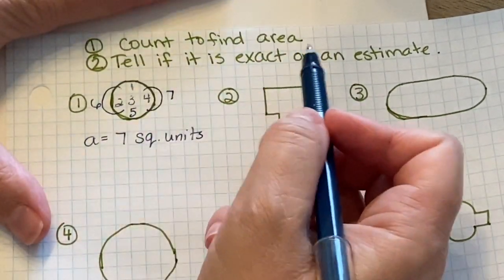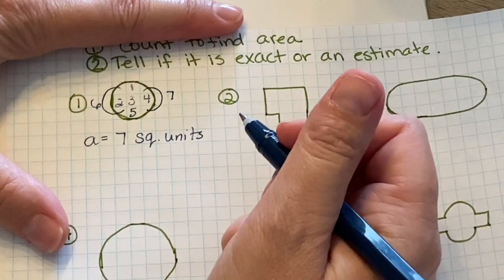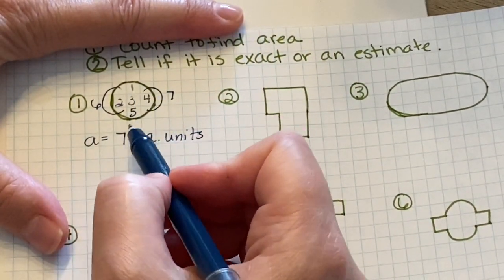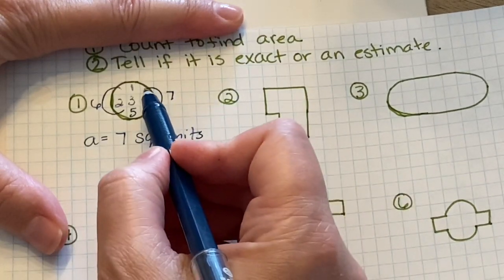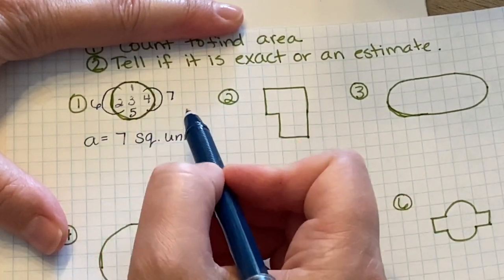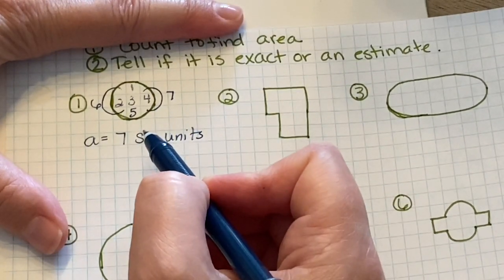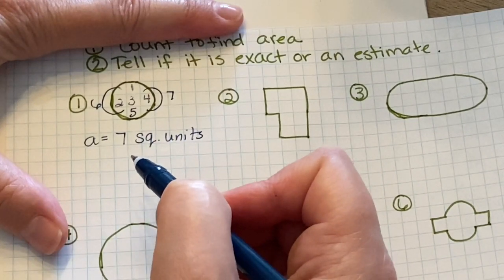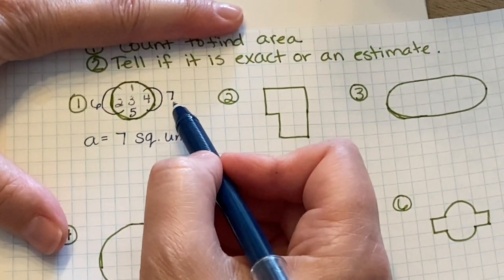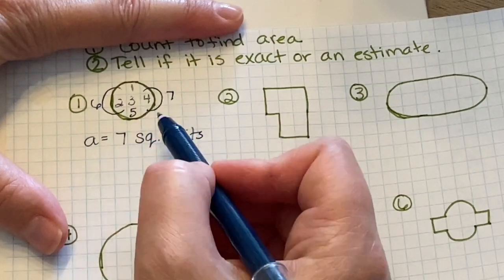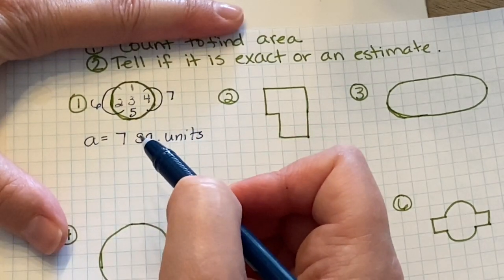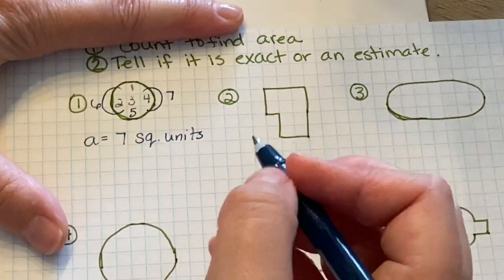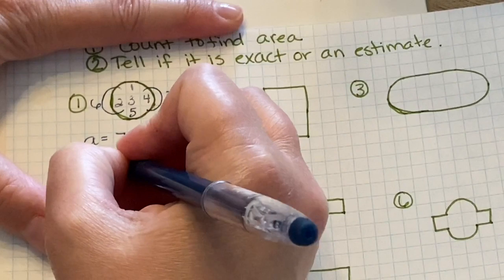And now step 2, I have to tell if it's exact or an estimate. Well, because I didn't have 7 whole squares, because I had to put partial squares together to make wholes, then it's not exact. It's not going to be exact unless you have exactly 7 whole squares. But I don't know if that's exactly a half piece or if that's exactly a half piece. And so when you have a circle or curves in your shape, it's always going to be an estimate. So we're going to say estimate.